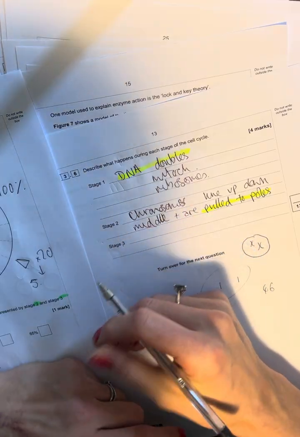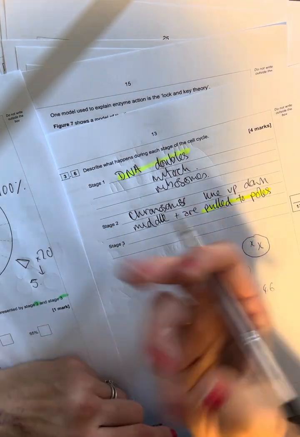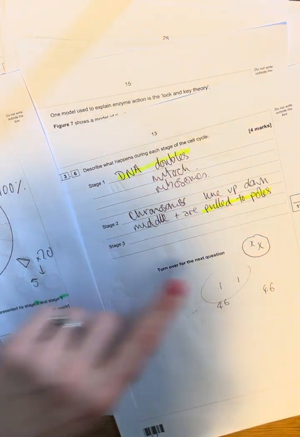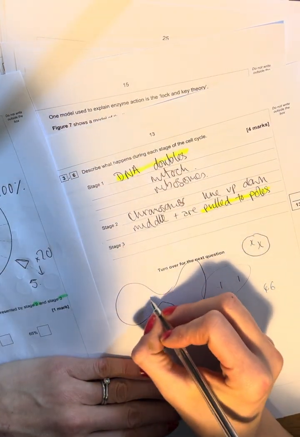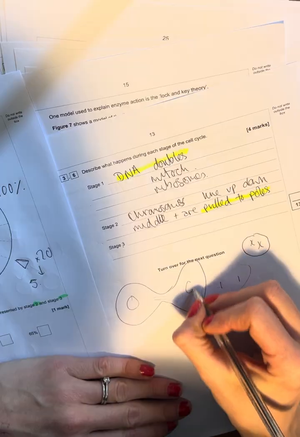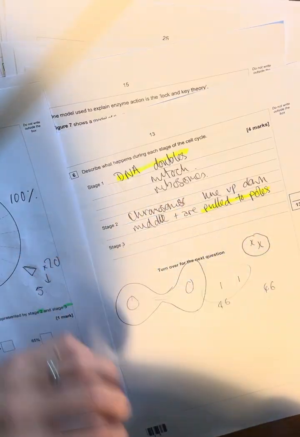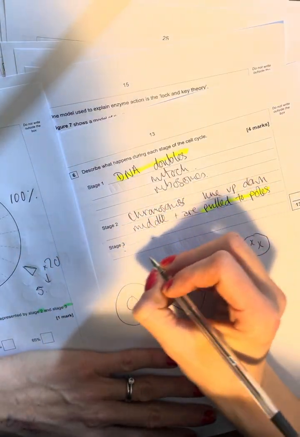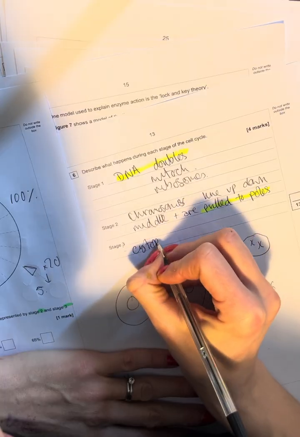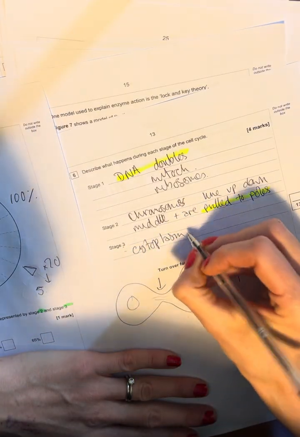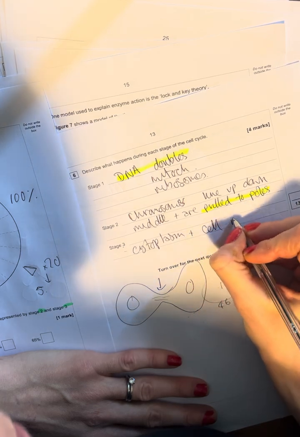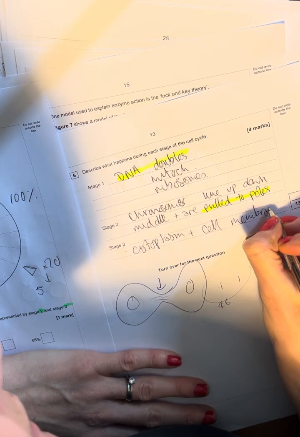For stage 3, this is almost like it's just about to split into 2 cells. So in the very final part, if you can imagine, you're looking like this, where that's formed, it's about to break away from one another. So this is where the cytoplasm and, can you look at that? That's got to divide, hasn't it? Cytoplasm and cell membrane divides.